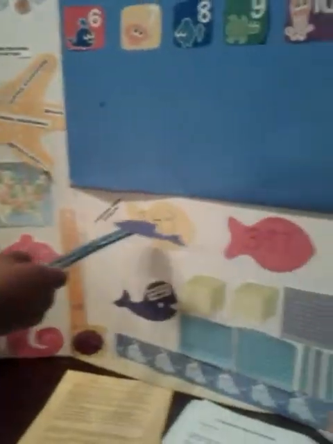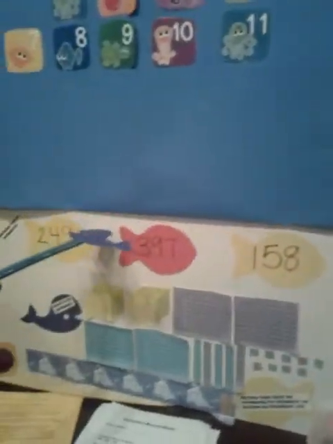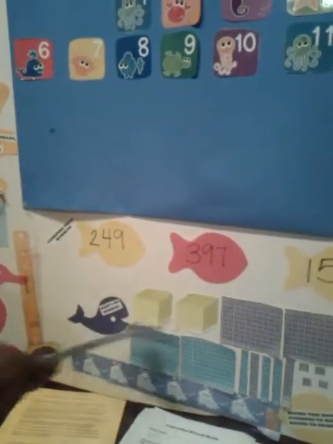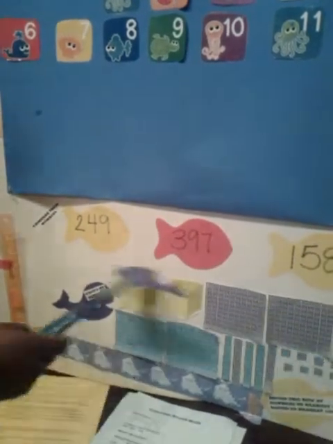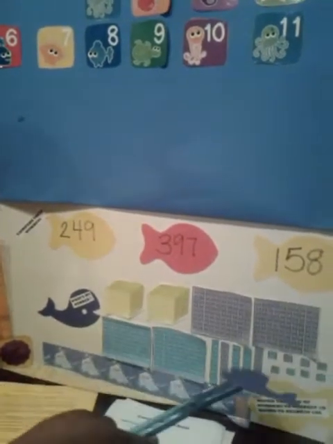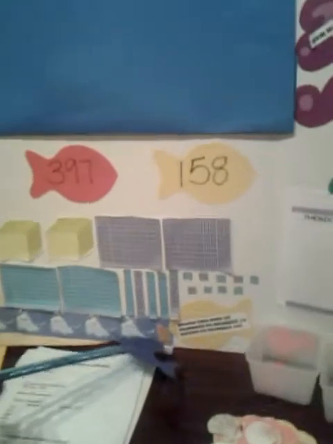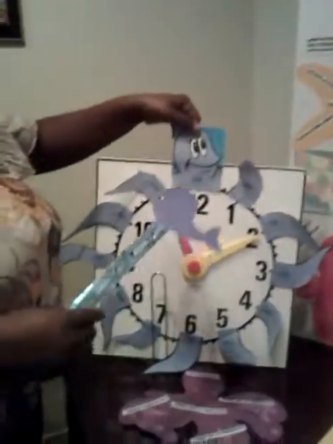They're going to compare these 3 numbers using the correct comparison signs. What's my number? I have constructed a number here with base 10 blocks, so they're just going to tell me what number that is. On radical rounding, they will round these numbers to the nearest 10, and they will also round these numbers to the nearest 100. The last activity is called octo clock.